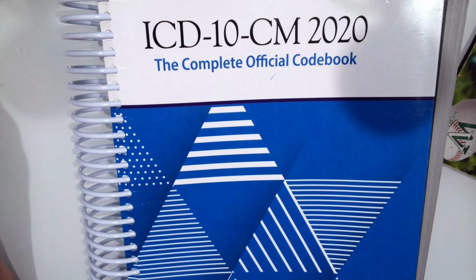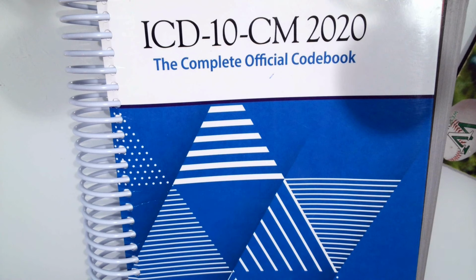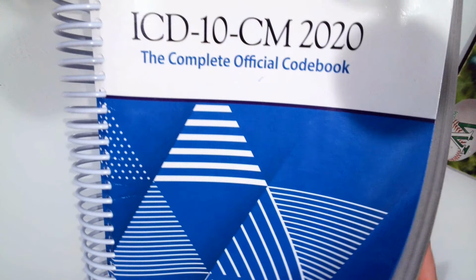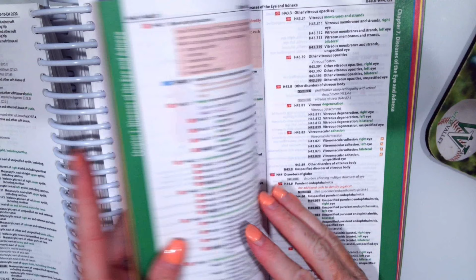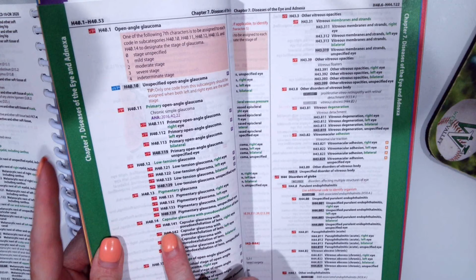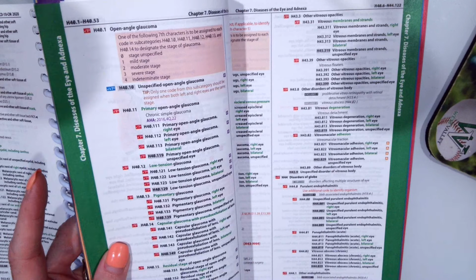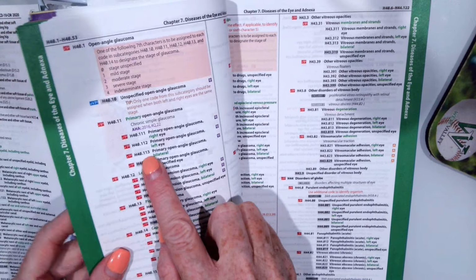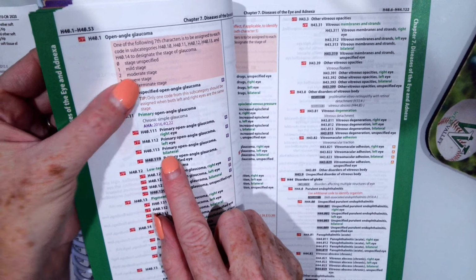Our second scenario, we have a 65-year-old male who's being seen for primary open-angle glaucoma, bilateral, that's a moderate. So go ahead and pause the video and then unpause when you think you have it. So for this code, you should have H40.1132, and then 2 for the moderate. So our code reads primary open-angle glaucoma, bilateral, moderate stage.